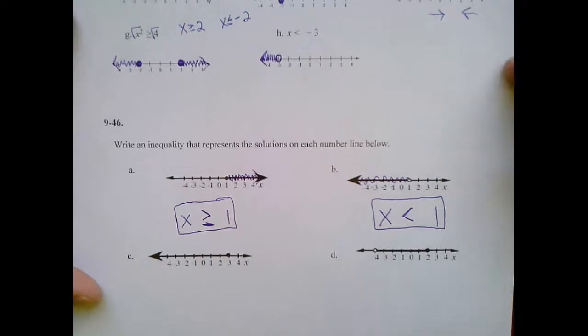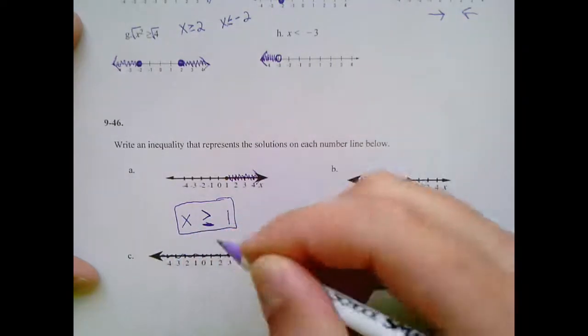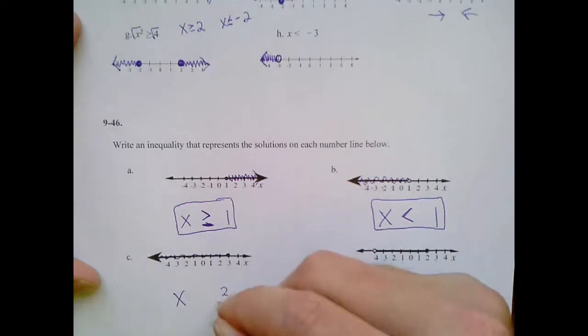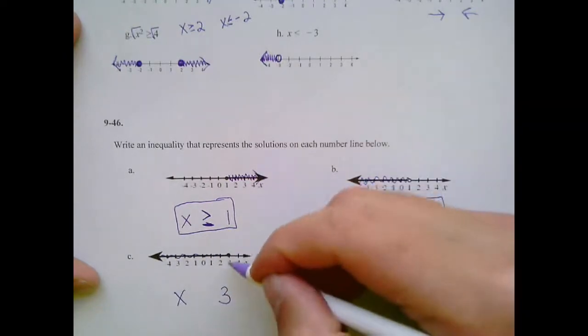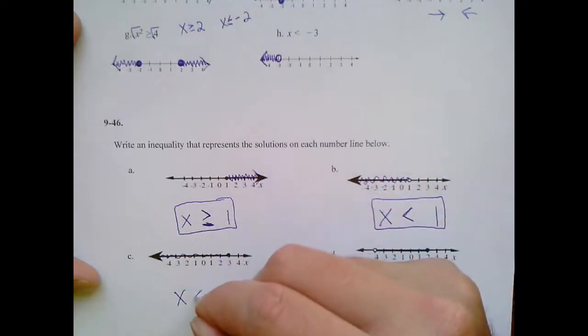How about for C? Maybe you can pause the video real quick and try it here for yourself and see how it goes. Well, I have a solid circle on 3, and it looks like the shading is to the left. So then I would start with an x and a 3. I know that I'm talking about numbers like 2, 1, 0, -1, -2, and so on. So I know that the mystery numbers that I'm trying to represent are less than 3.